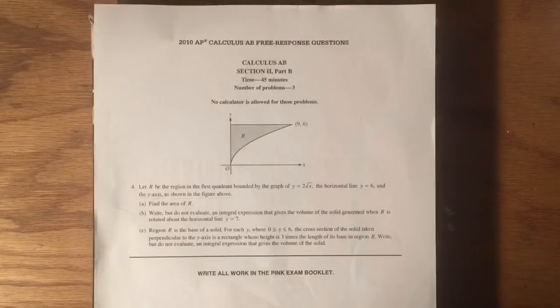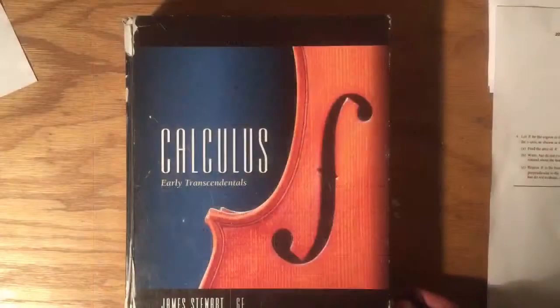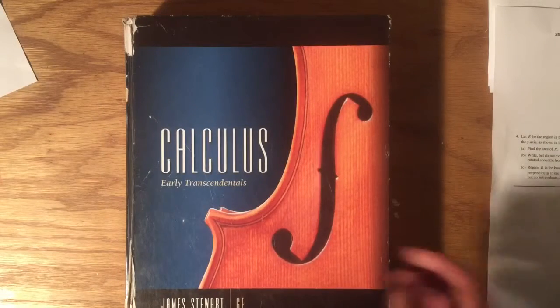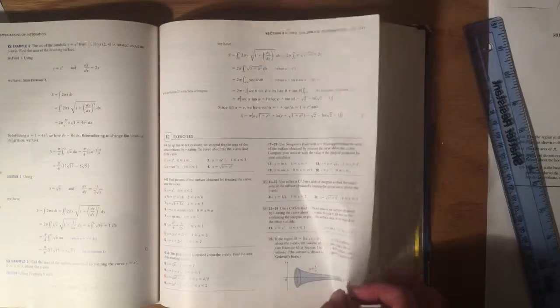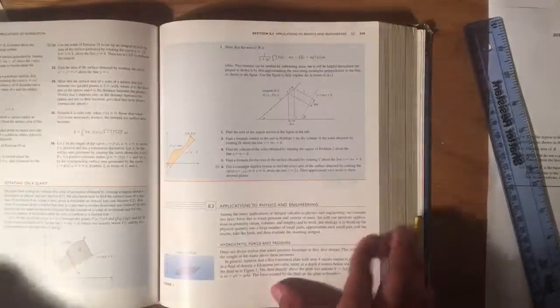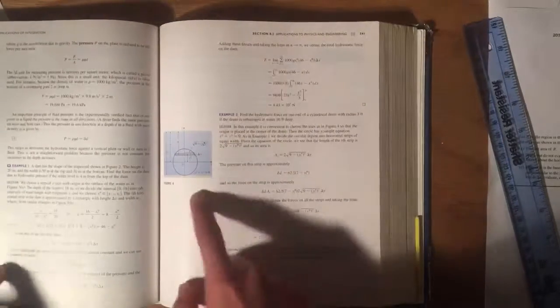So that right there concludes question number 4, a 2010 AP Calculus free response question. For more problems like these, you can go to your calculus book like this and turn to chapter 8 and go through all the sections. For example, section 8.2, and all throughout you have problems like this.